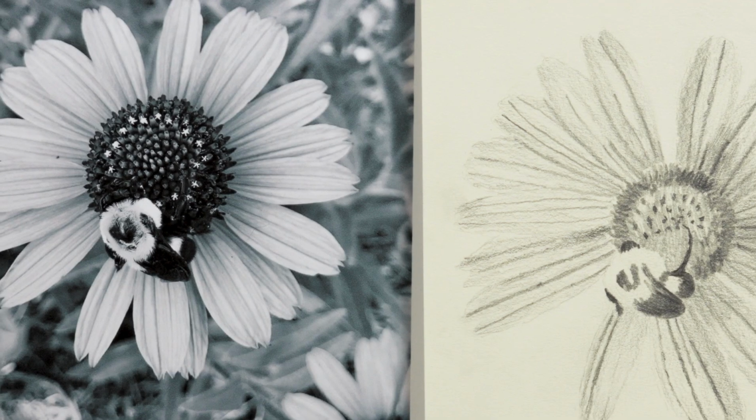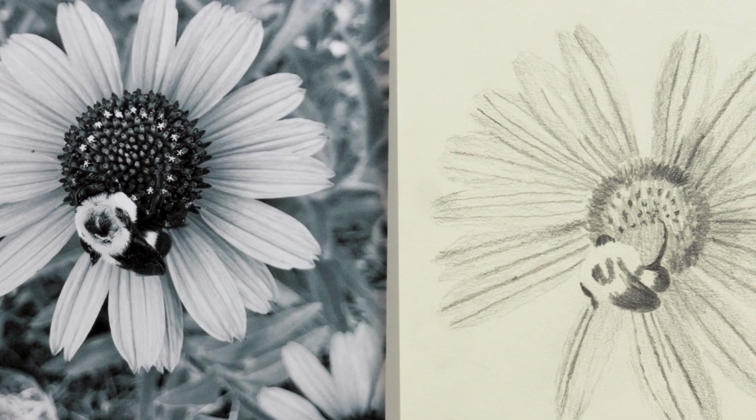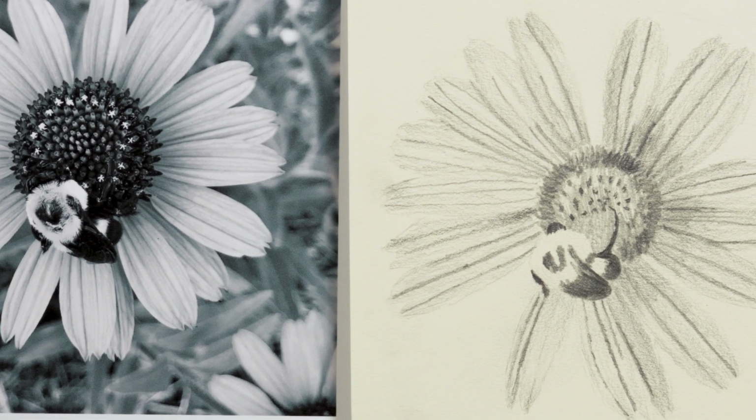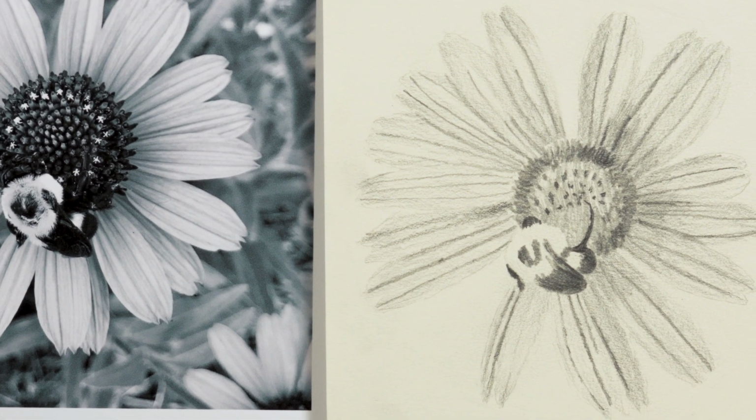So along with the drawing, here is what Timothy Chalamet sent to me. I started with the bee and I feel like I could have spent all my time on him, but I felt quite lost getting to the flower. Where do I start? What's the best first step?